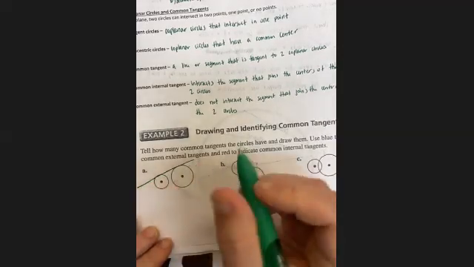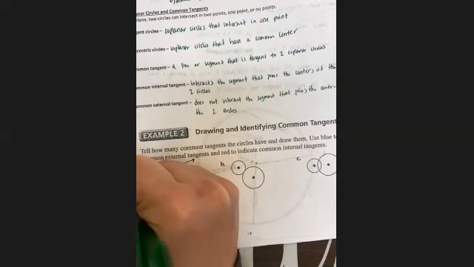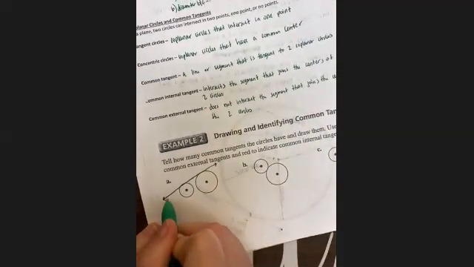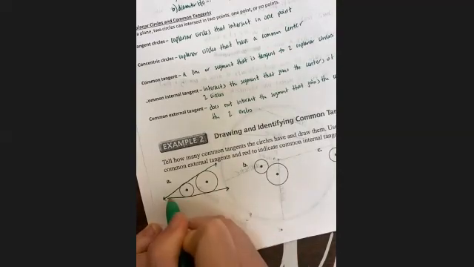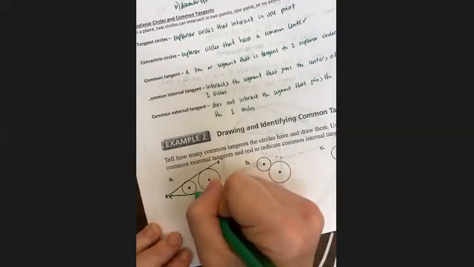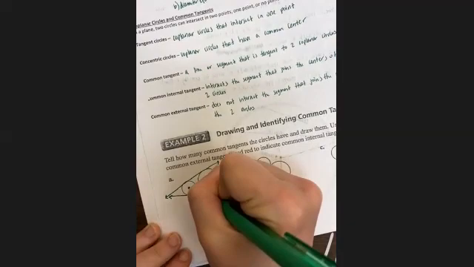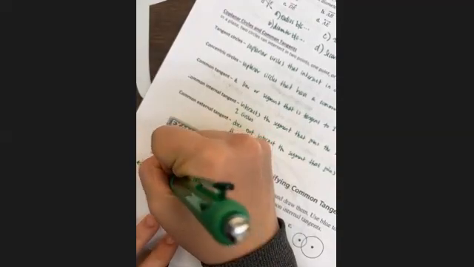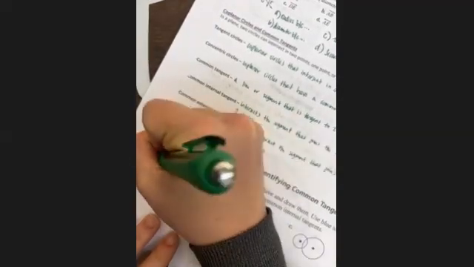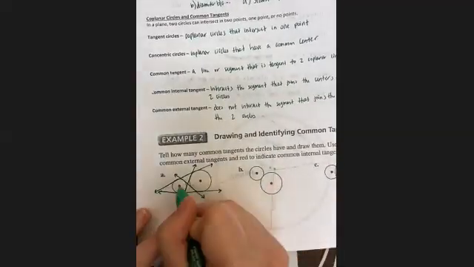So I have a tangent here. First we're just going to fill these all in. Then I see another one out here. Do your best to draw a straight line. I see another one right here, and another one going the same thing but in this direction. Then I want you to connect the two centers.